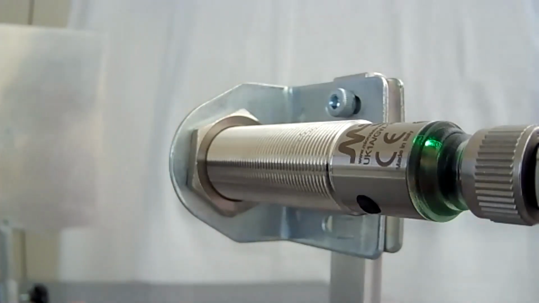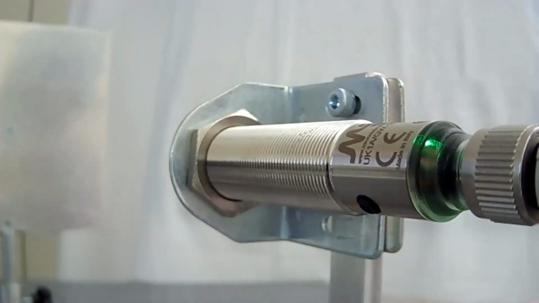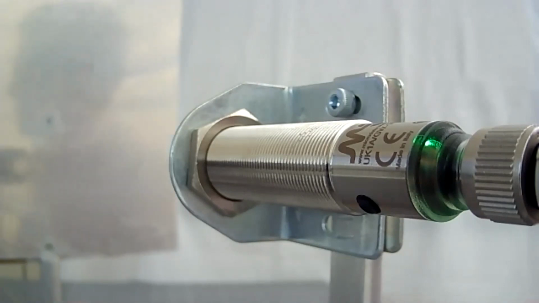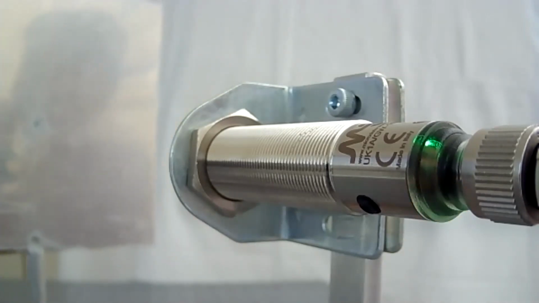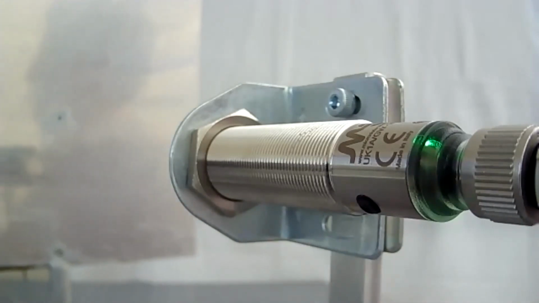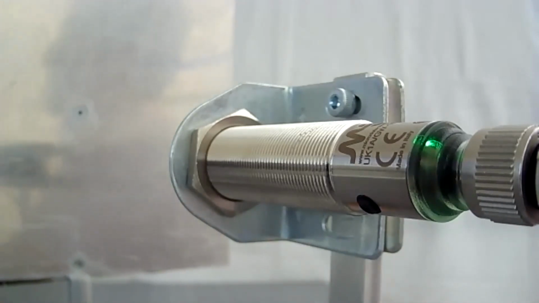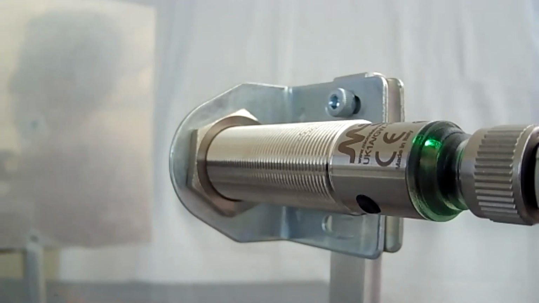Giovanni is moving it away, and you can observe that the green LED is still active. The green LED shows that the sensor is catching back the echoes coming from a surface. And in this case, the regularity of the surface can grant high distances.